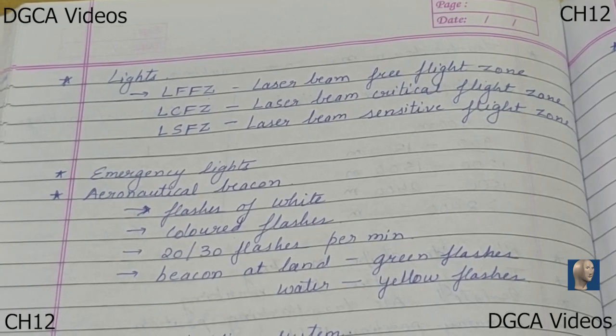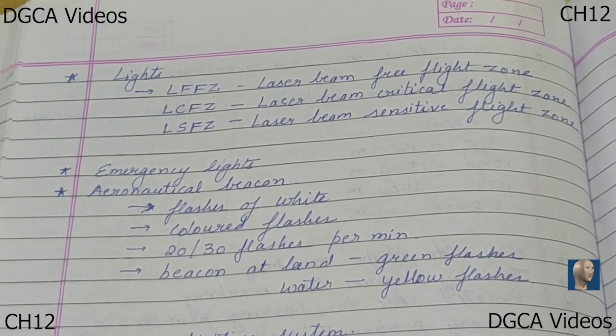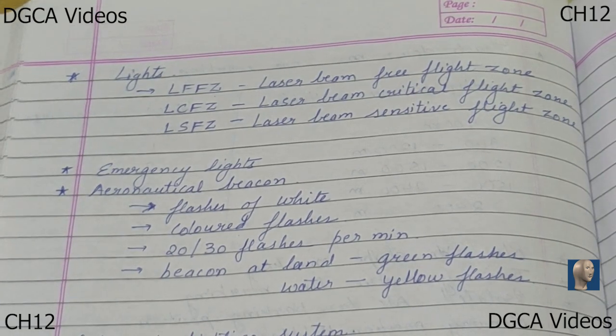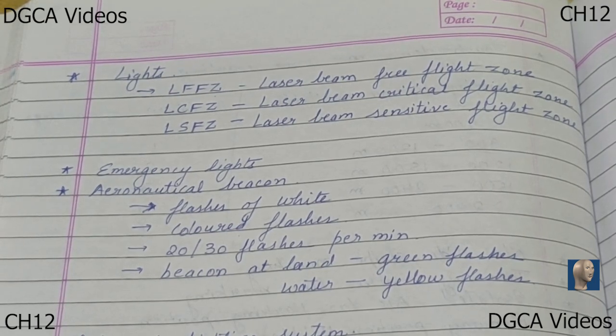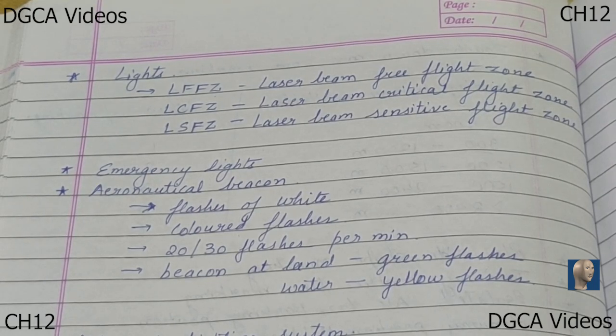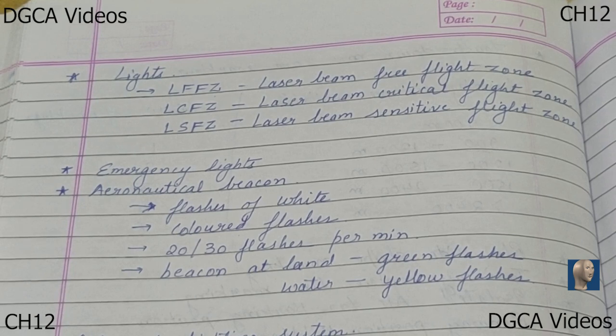Talking about the different kinds of lights which are available, this is very important for the safety of the aircraft. The laser which is used is most of the time very dangerous for the aircraft. Based on that, there are different zones which are categorized. Laser beam free flight zone is one, laser beam critical flight zone, and laser beam sensitive flight zone. These are the three different types of zones. Fine. I'll be telling you a little bit more about it.